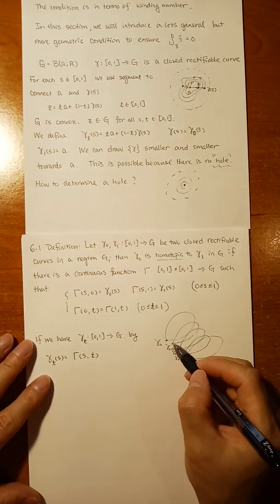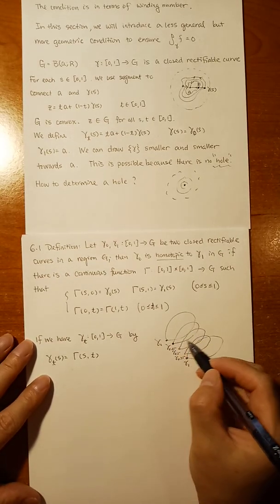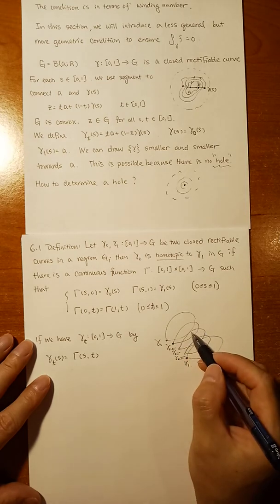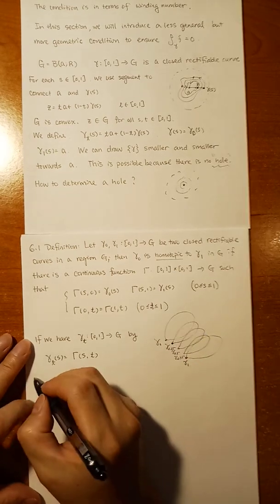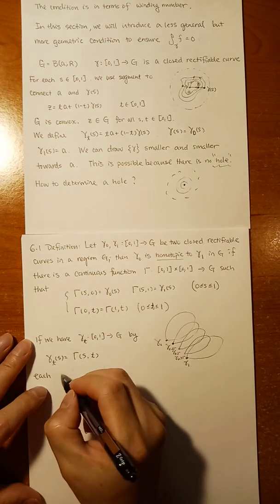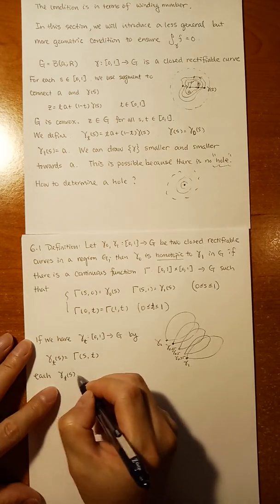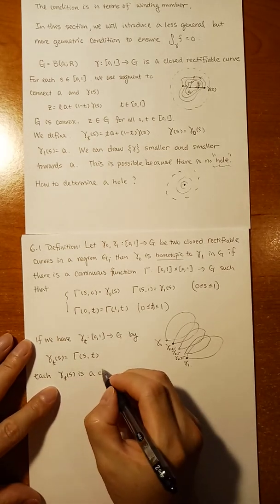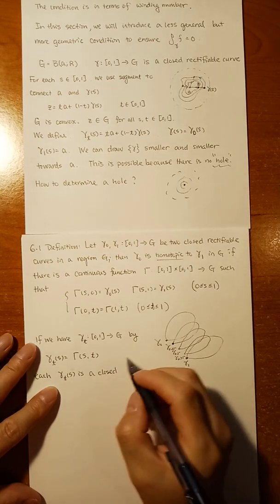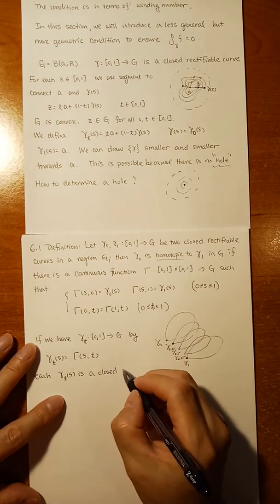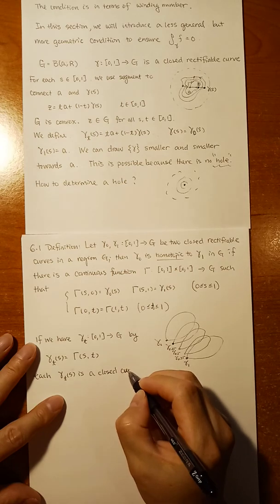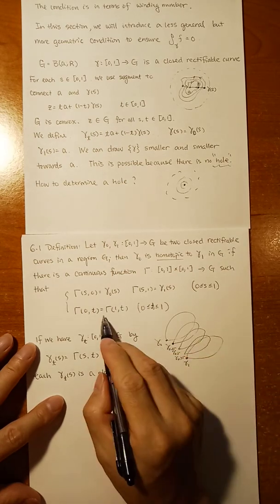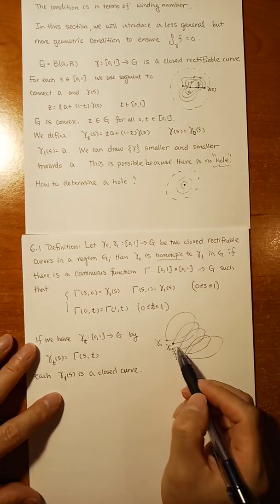So when you have gamma t, you have this level. Then each gamma t is a closed curve, right? Each gamma t. This condition guarantees it's a closed curve.